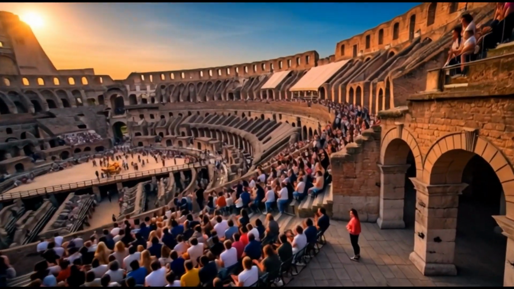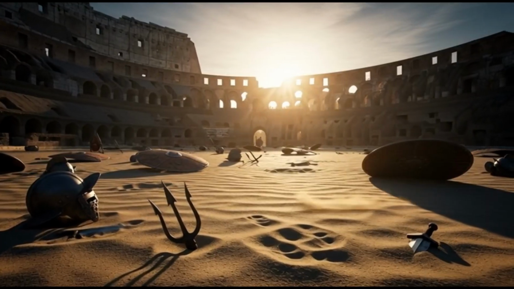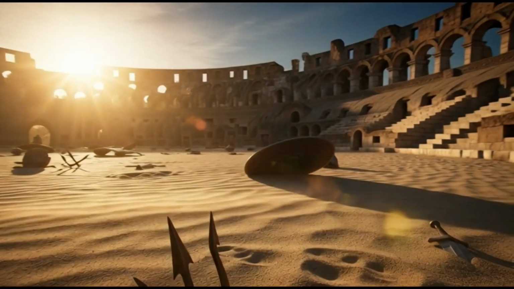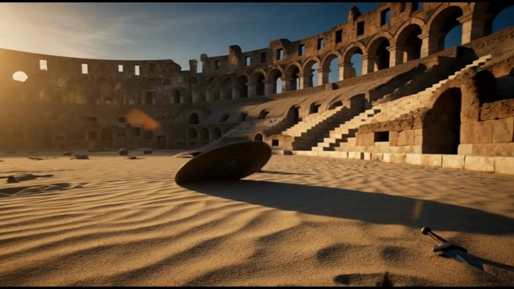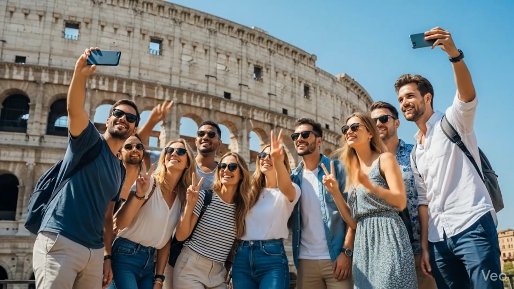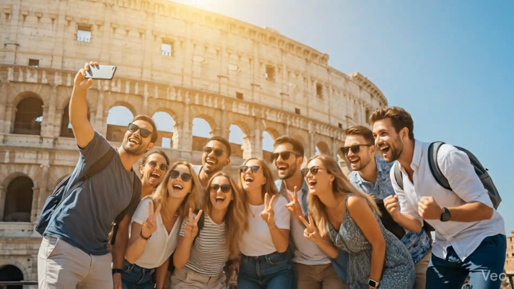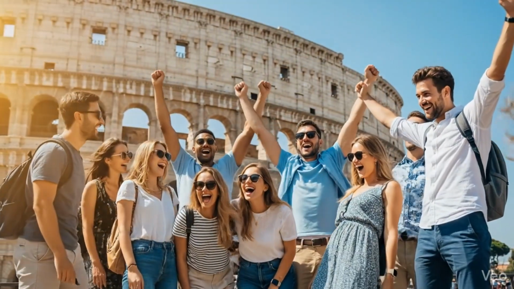Today, around 7 million people visit the Colosseum each year. It is one of the most visited monuments on Earth. People take photos, record videos, post online, but rarely does anyone consider we are the quietest audience in its history. No blood, no screams, only footsteps on ancient stone.